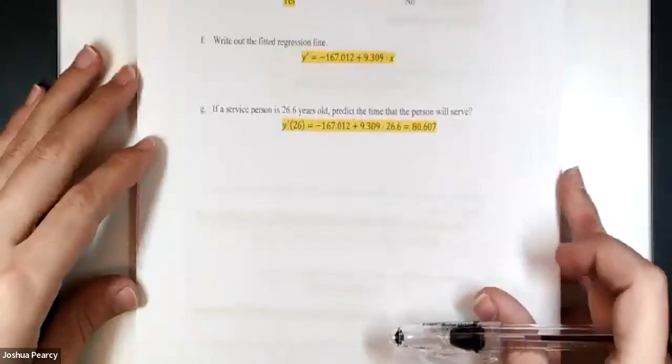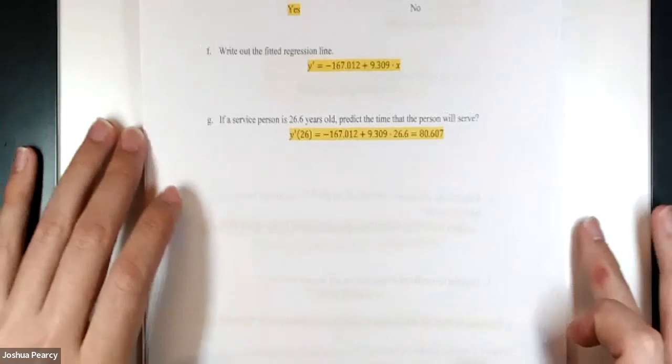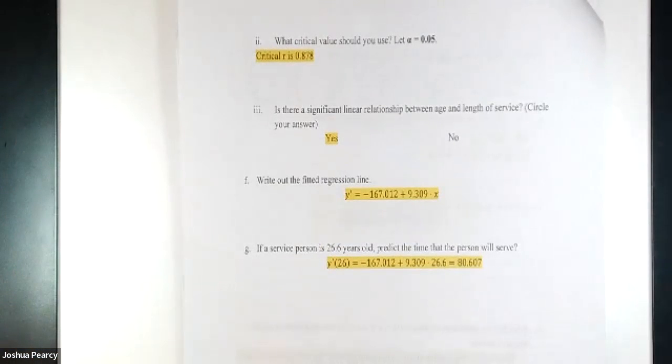Okay, what critical value should be used? And it says use alpha is 0.05. So the degrees of freedom you use is what? There were 5 pairs, minus 2 is 3. So use the degrees of freedom of 3, and alpha is 0.05, and you get what critical R value? It's right there, 0.878. So therefore, is there a significant linear relationship between age and the length of service?